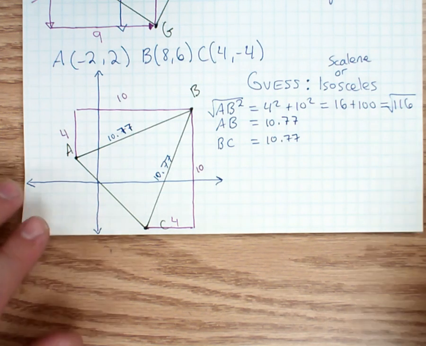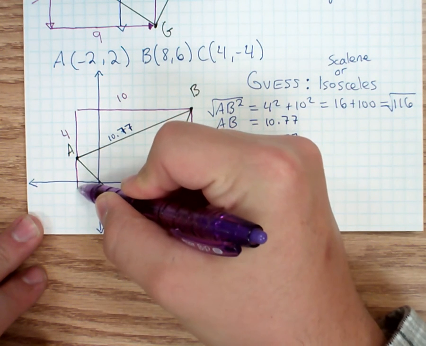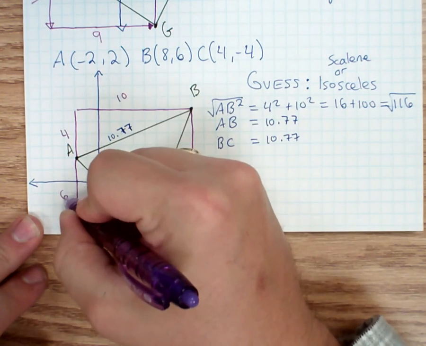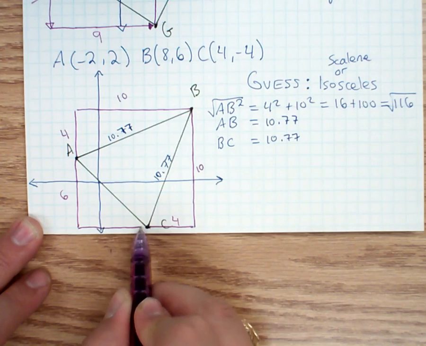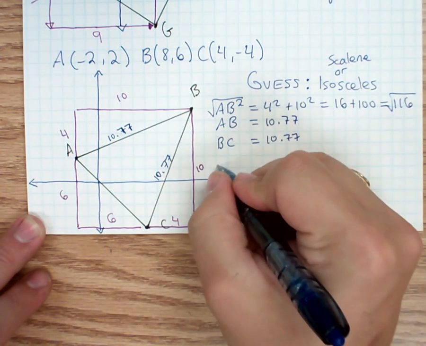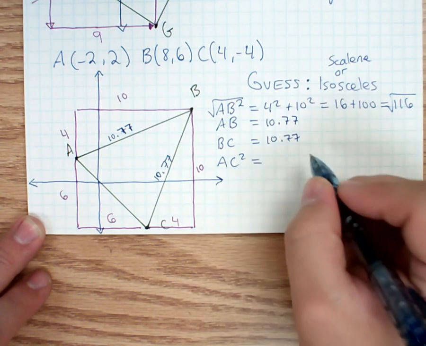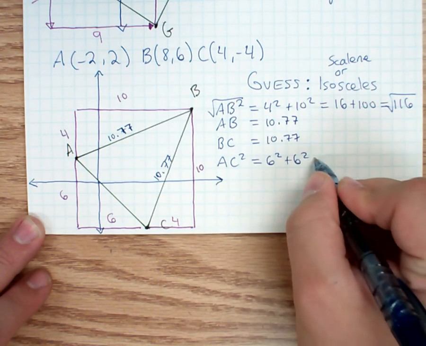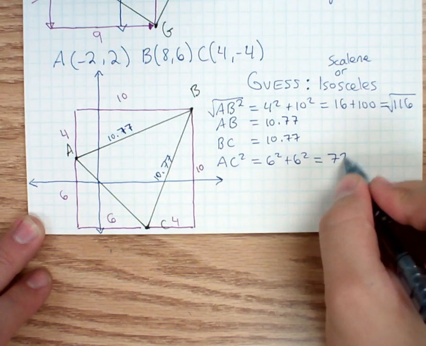Okay. So AC, we go down 2, 4, 6, and over 2, 4, 6. So AC squared is going to be 6 squared plus 6 squared, 36 times 2, which is 72. So what do you have to do?